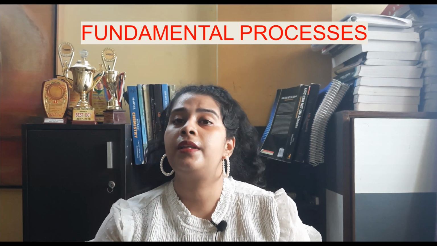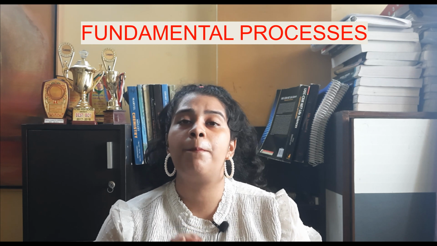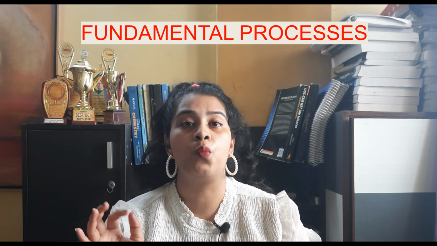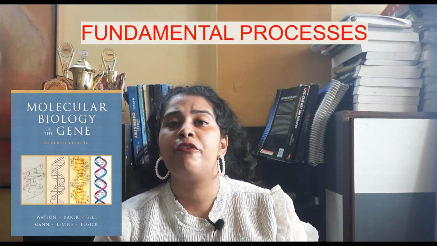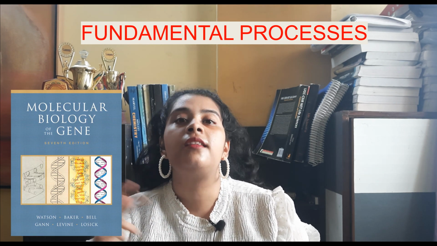For unit number 3, it is all about DNA replication, etc. So the best book you can go for is Watson. In Watson, everything is covered in very simple language, and along with this you can go for iGenetics by Russell because that has nice diagrams in it. As a ready reckoner, that will be very useful. So for the third unit, these are the two books you need to use.